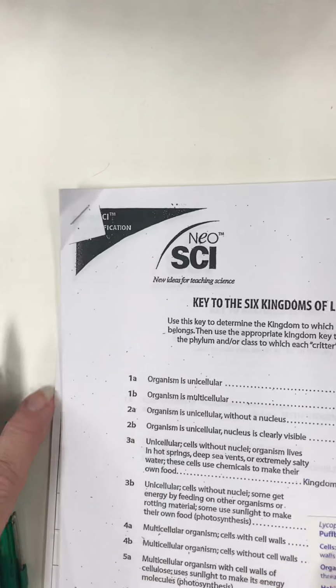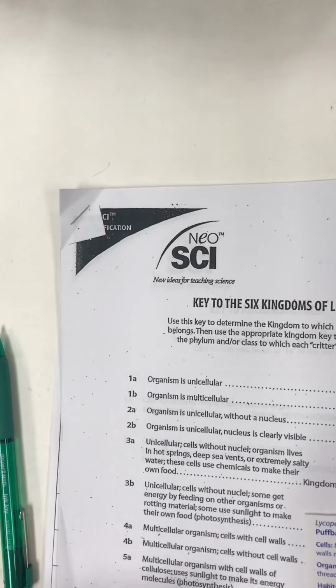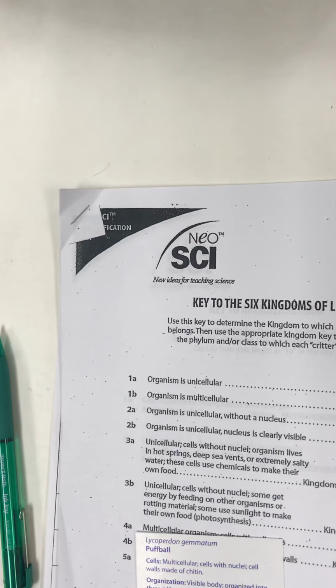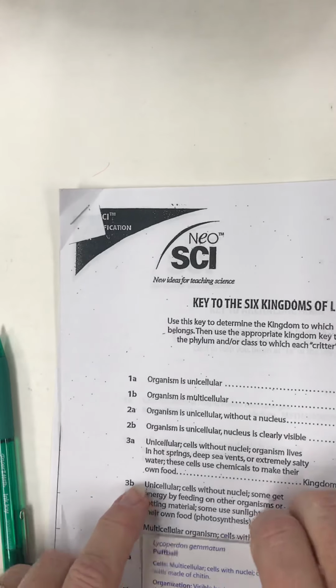A dichotomous key. A dichotomy is when you have two choices, this or that. You go into the store, you want a pair of jeans, you can either get them in blue or black. You have a dichotomy. You have to make a choice, you can't have both, it's got to be one or the other.